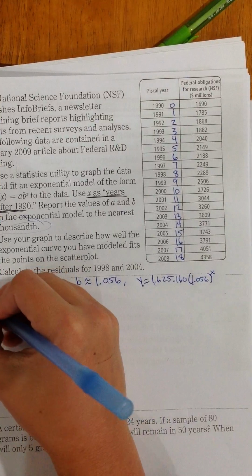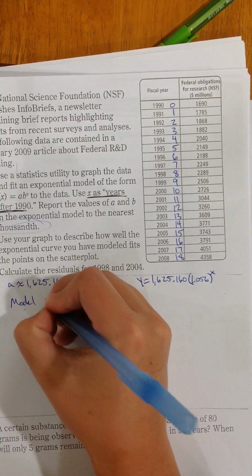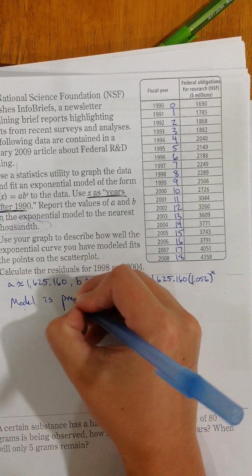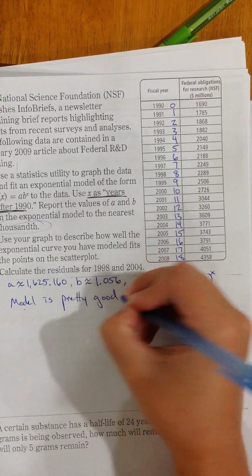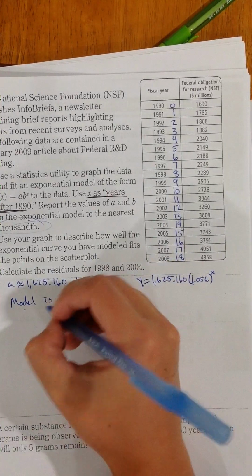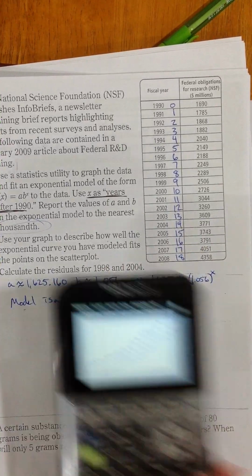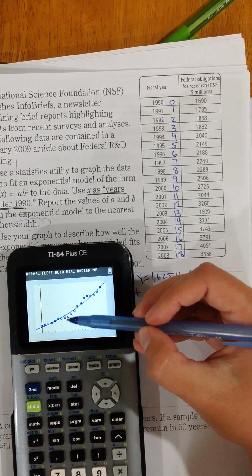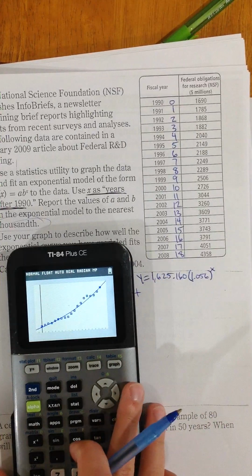So I would say for part B here, the model is a pretty good fit. It's not an awesome fit because you can see that there's some lower spots there and some higher spots there, but it's not horrible.